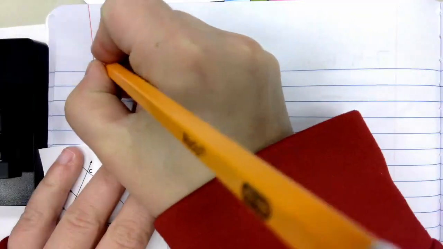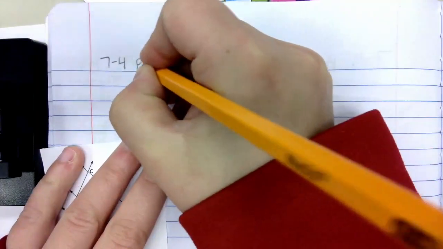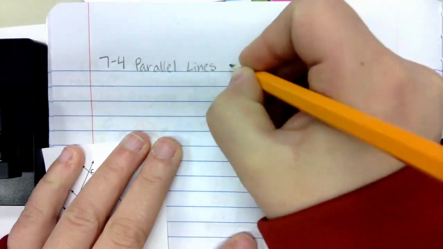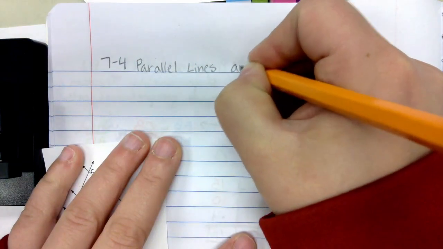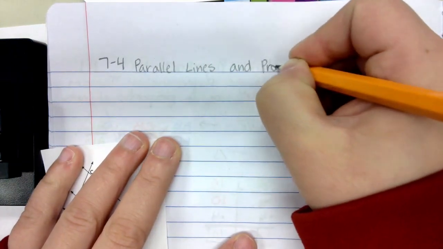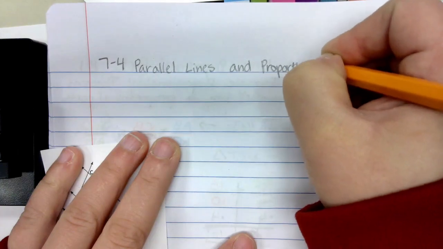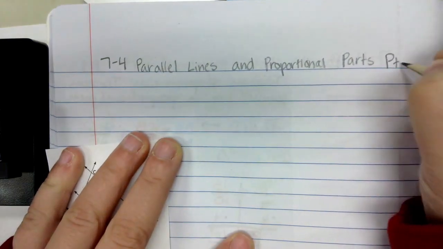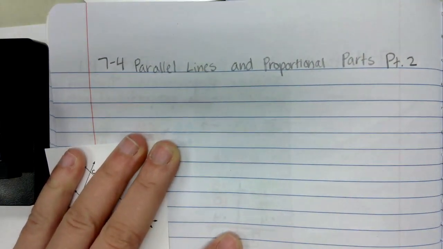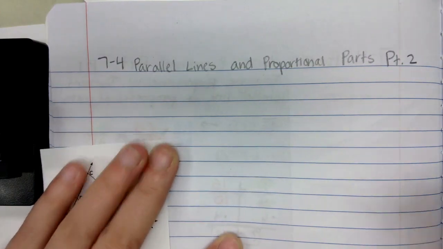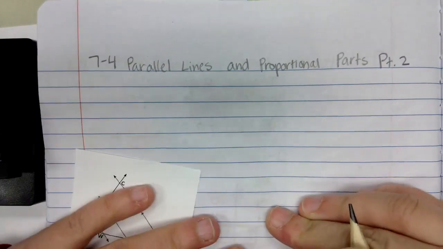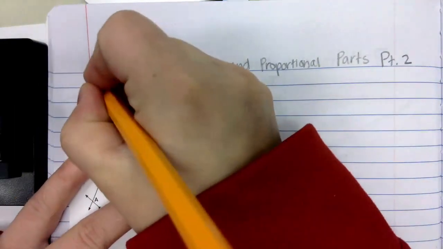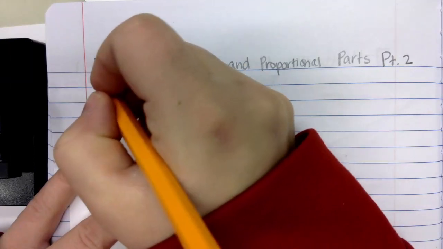So, I'm going to start with 7-4 Parallel Lines and Proportional Parts, Part 2. Okay. So we're going to write our definition first, and then we'll glue this in, and we'll kind of show what that definition means. And then we just have 3 quick examples today. It's pretty fast. Okay, so what we know is that proportional parts of parallel lines.